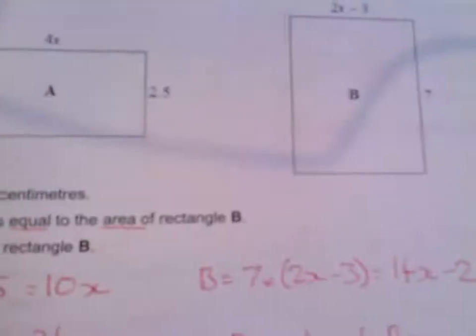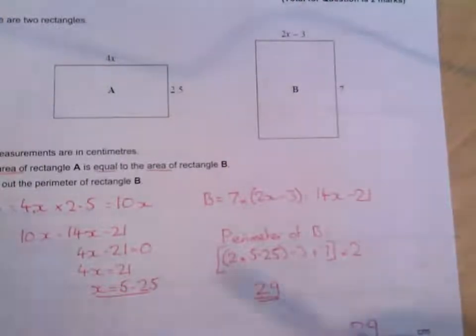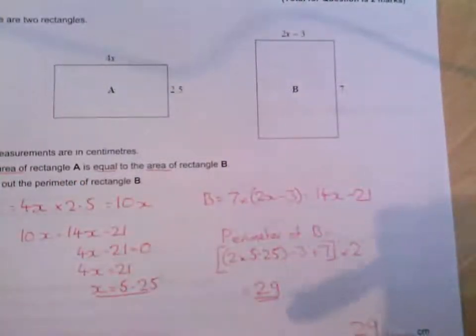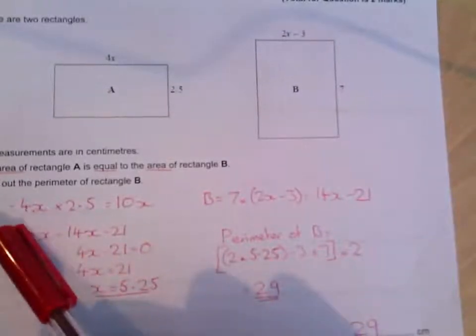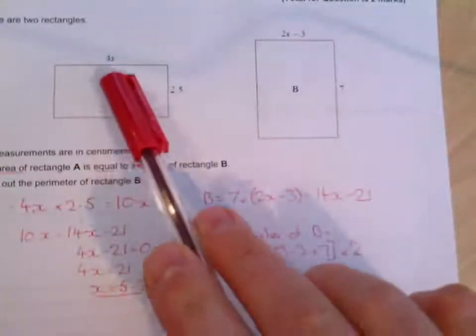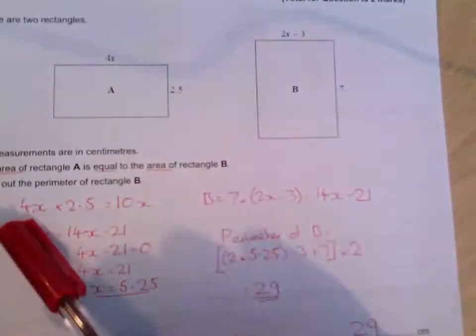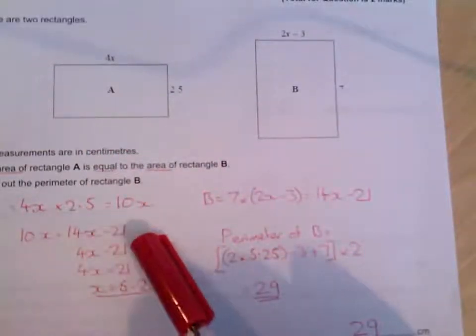Question number 2. You were given two rectangles. I'll just zoom out a bit so it can be a little bit more visible. We were given two rectangles and we're told that the areas were equal for both. Okay, so we've got the equation for A. The area for A is going to be the width times the length. So it's 4x multiplied by 2.5, which gives us 10x.